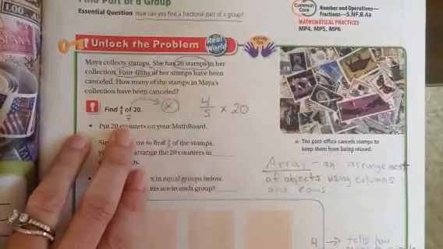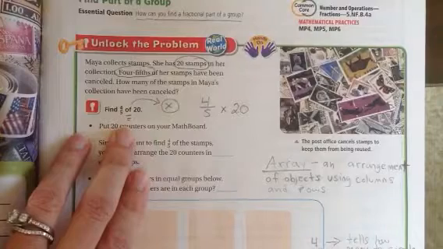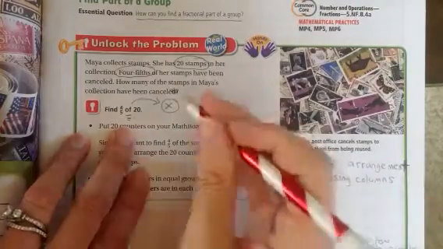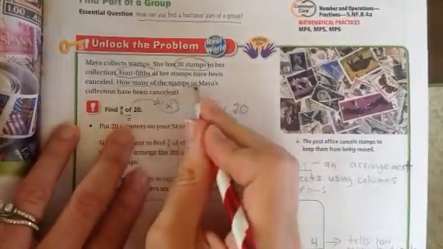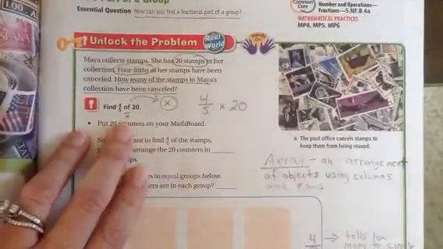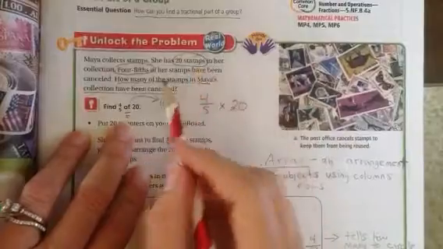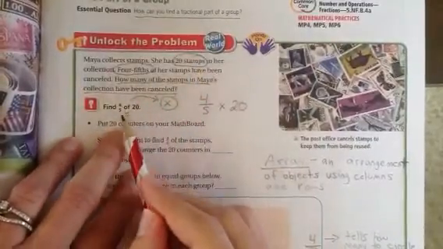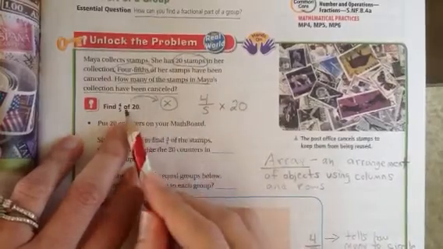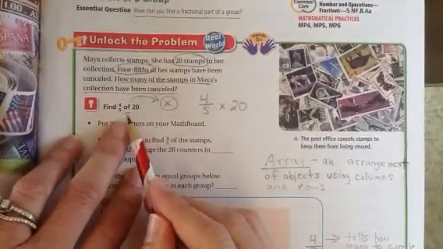Maya collects stamps. She has 20 stamps in her collection. 4/5 of her stamps have been canceled. How many of the stamps in Maya's collection have been canceled? So you can see I've been circling, looking for those key numbers, and using my close reading strategies. So 4/5 of her stamps have been canceled, and she has 20 stamps total. So again, 4/5, when we see the word of, we're multiplying. So this would look like 4/5 times 20.